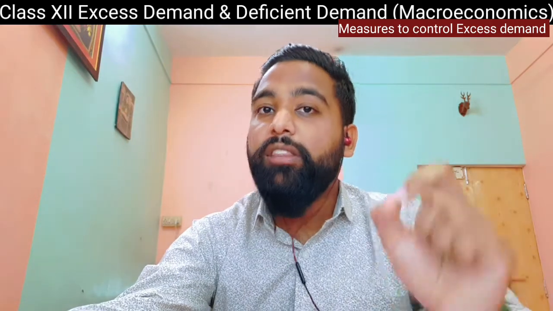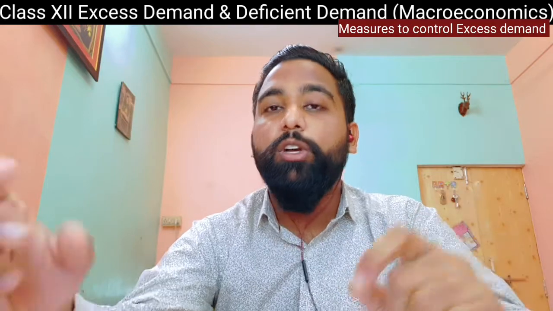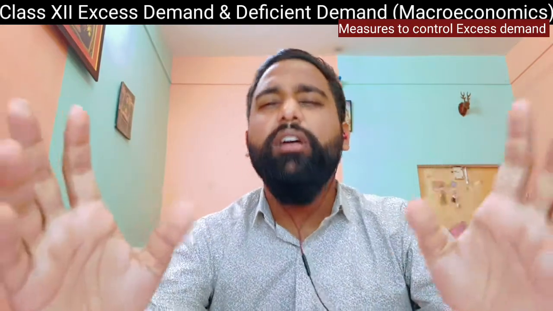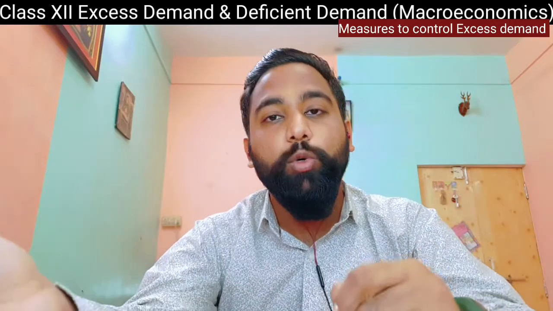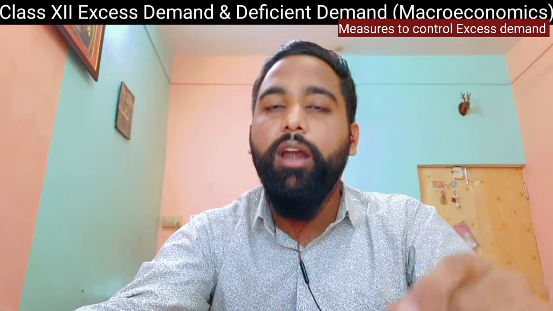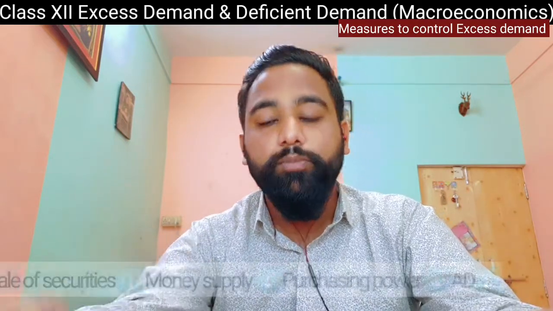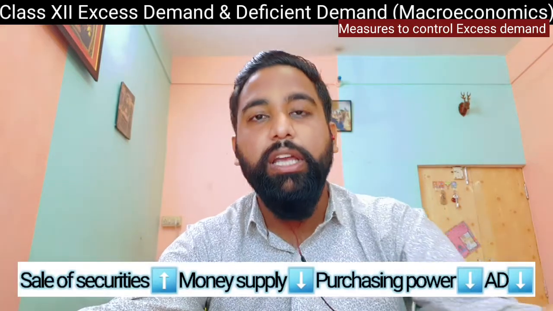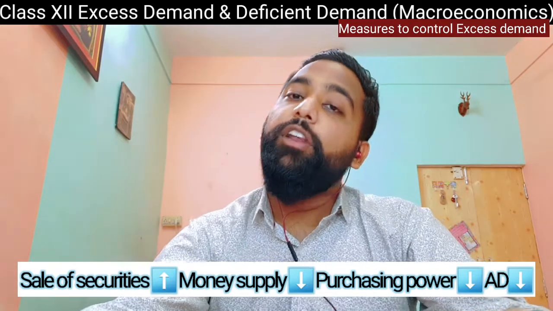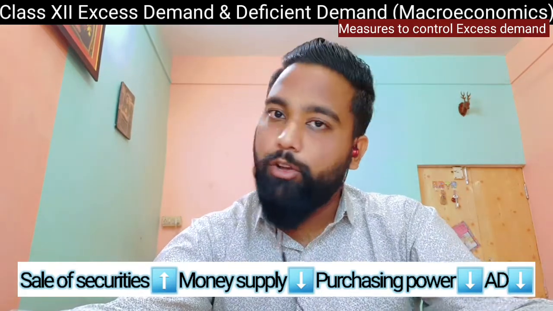And if their money is with the central bank, then they are not able to give loans to the general public, or if somehow they are able to give loans, then that will be at a higher interest rate, and the higher interest rate will never attract the general public. So if there is sale of securities, then the money supply will decrease and purchasing power will also decrease, and so will the aggregate demand of the public.